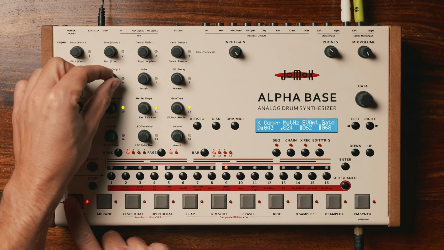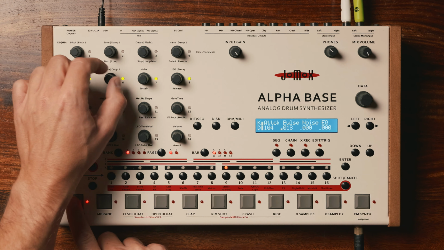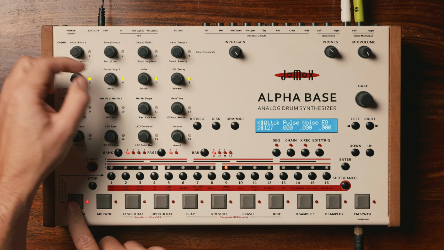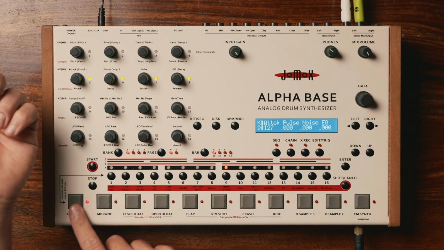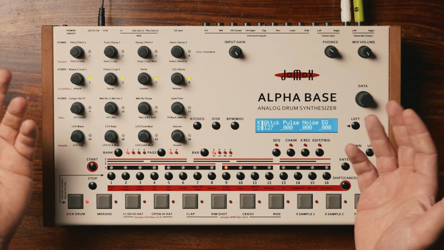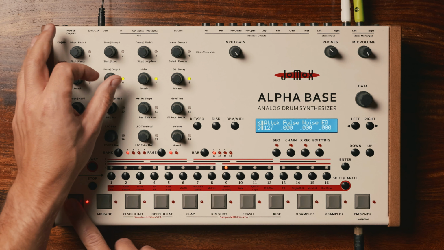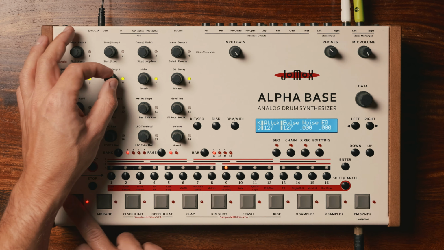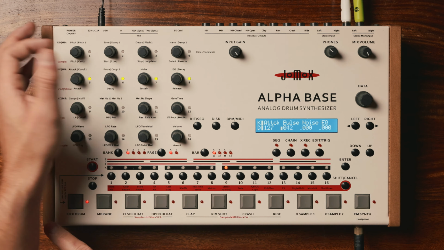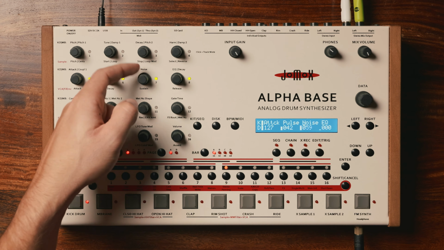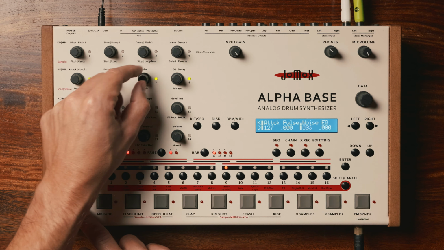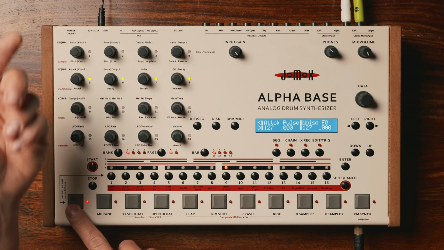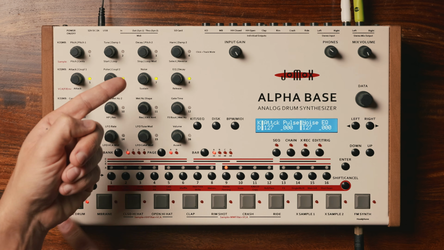So there is the pulse parameter. Pulse is gone. Attack to the maximum, but there is no pulse and no noise, hence nothing is coming through. I put pulse back in. You hear the pulse parameter, and then there is the noise, of course. So let me put down the pulse, and that is the noise parameter.